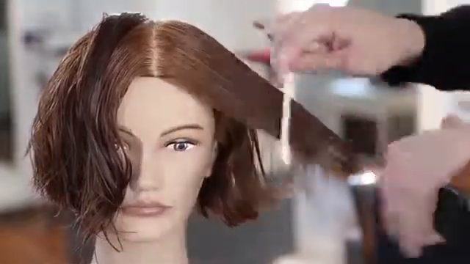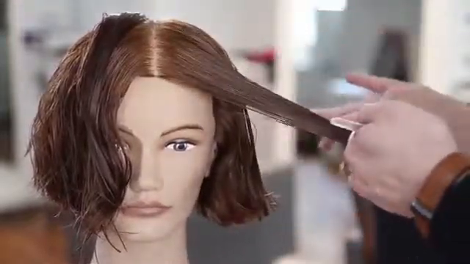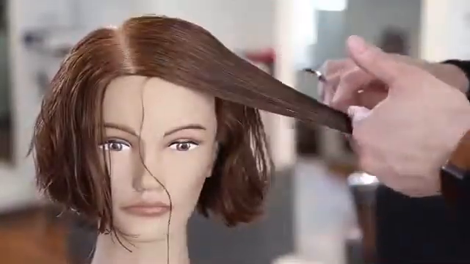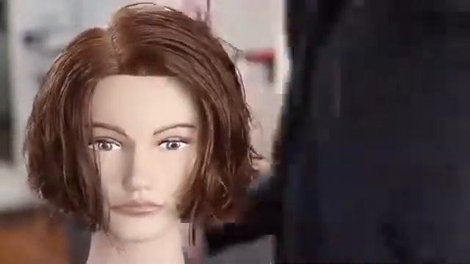I know that sounds confusing, but that's the way that I think about it, because straight up from the top of the head to me is 90 degrees. So this coming straight out from the head when you're working on the top of the head is more like 0, so it's going to be very heavy.